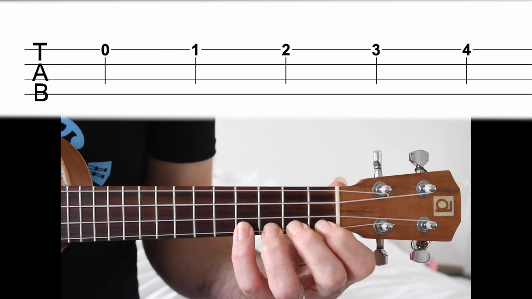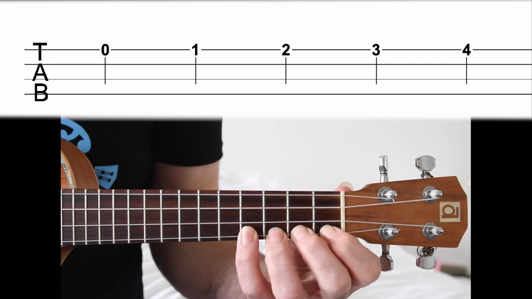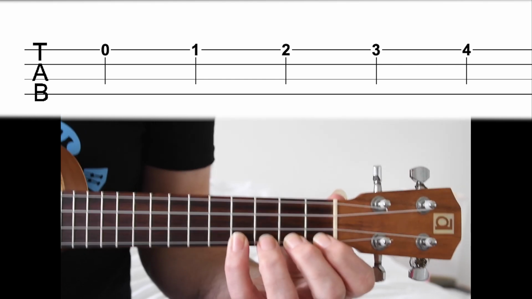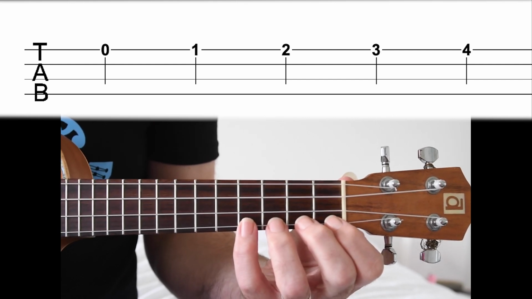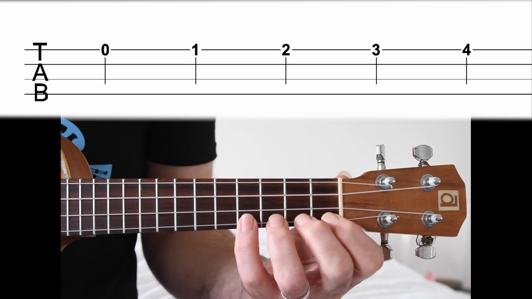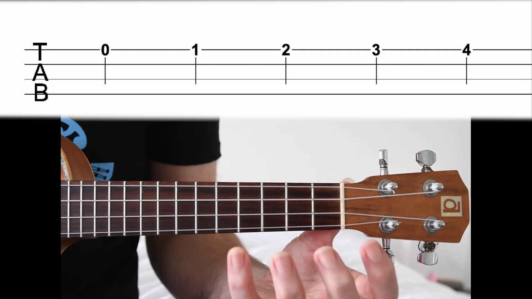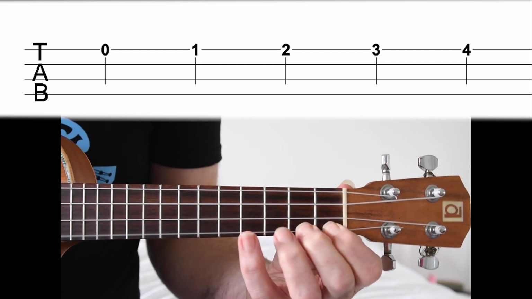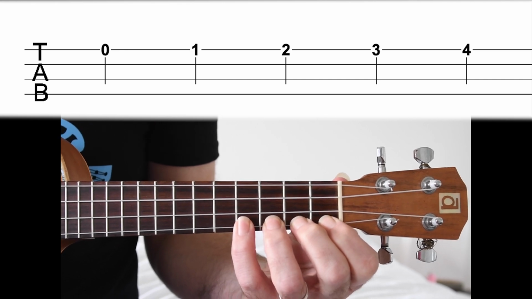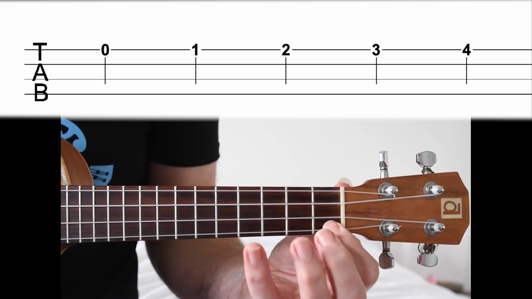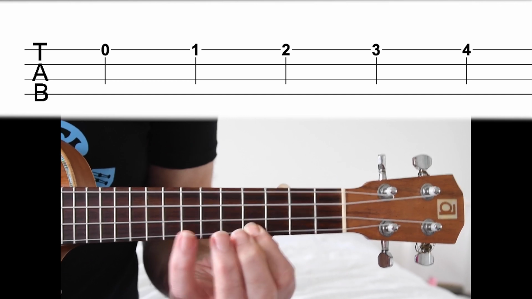Now it's not telling you which fingers to use, it's just telling you which frets need to be pressed down, but in this case it's fairly sensible that you use each of your fingers on each of the frets. So open, first, second, third, fourth, like that.